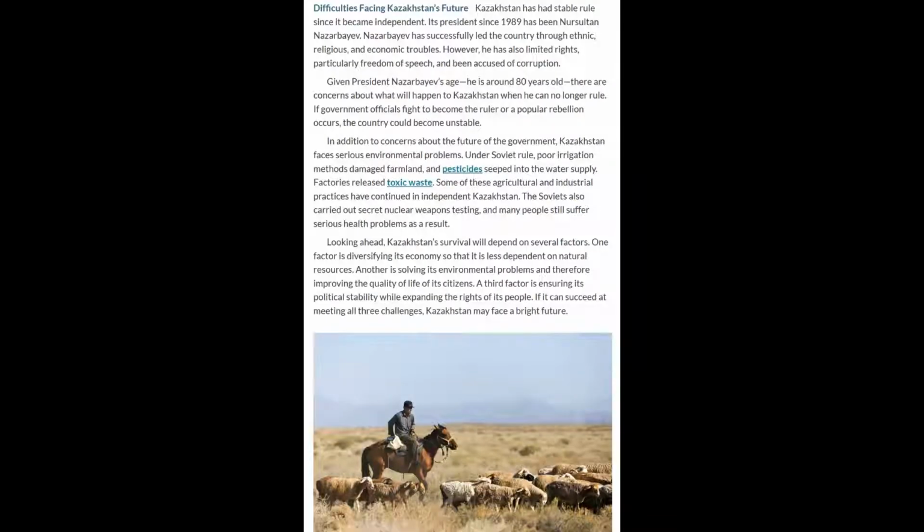Kazakhstan has had stable rule since it became independent. Its president since 1989 has been Nursultan Nazarbayev. Nazarbayev has successfully led the country through ethnic, religious, and economic troubles. However, he has also limited rights, particularly freedom of speech, and has been accused of corruption.